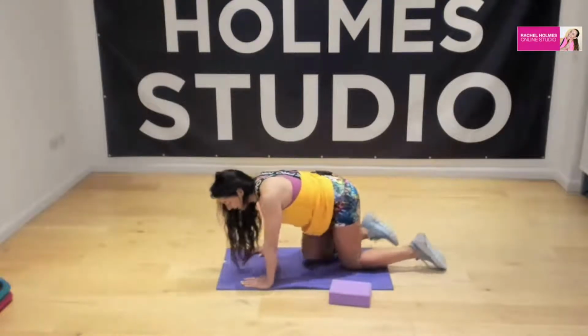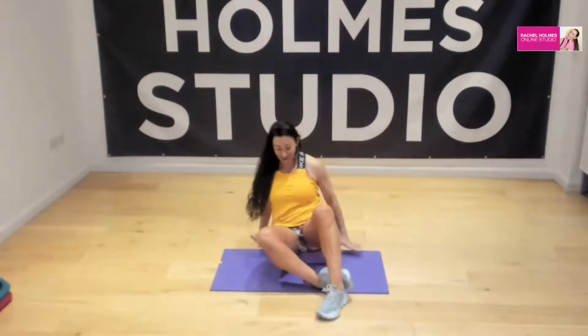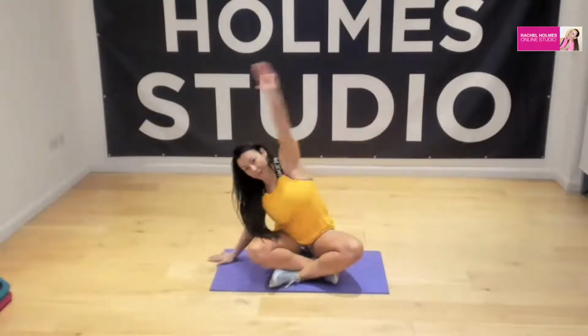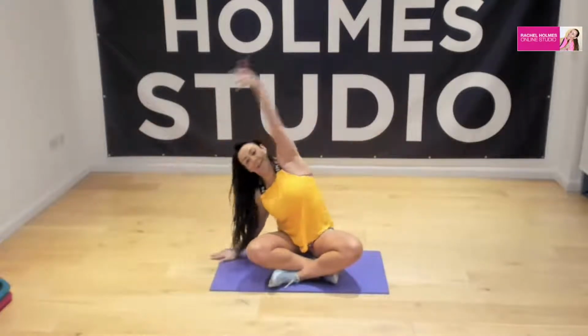Good, and then simply move into a seated position. I'm going to use the yoga block. Good morning, how are you everyone? Again, depending if you're really tight there, just move onto your yoga block so it's more comfortable. You could be on a towel. And then move through into lateral flexion.